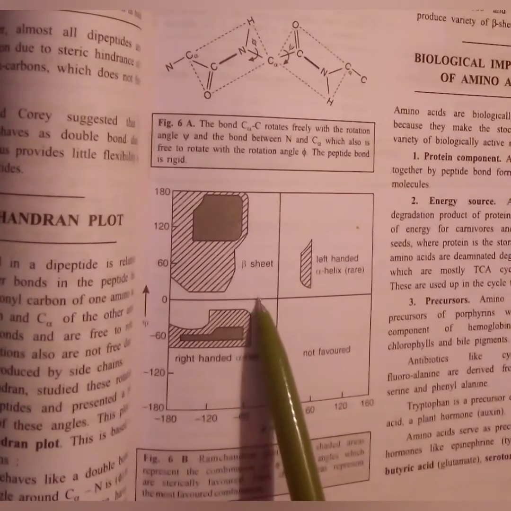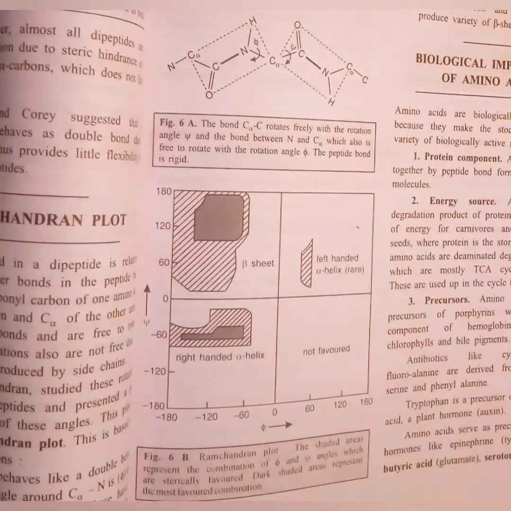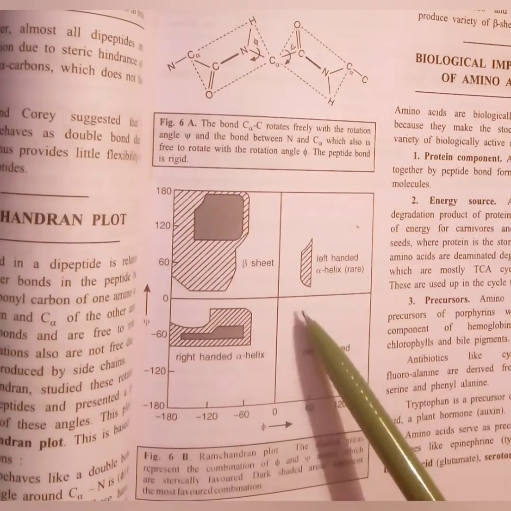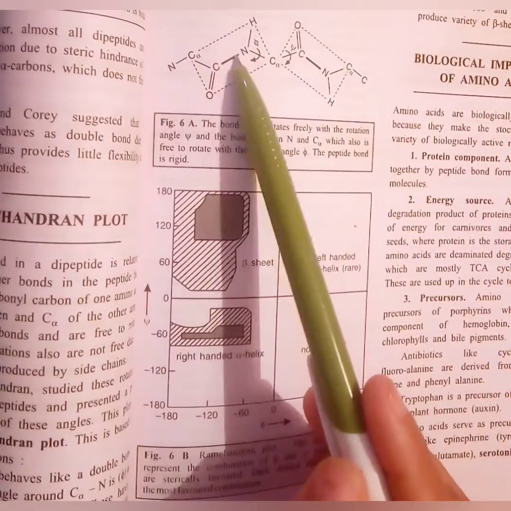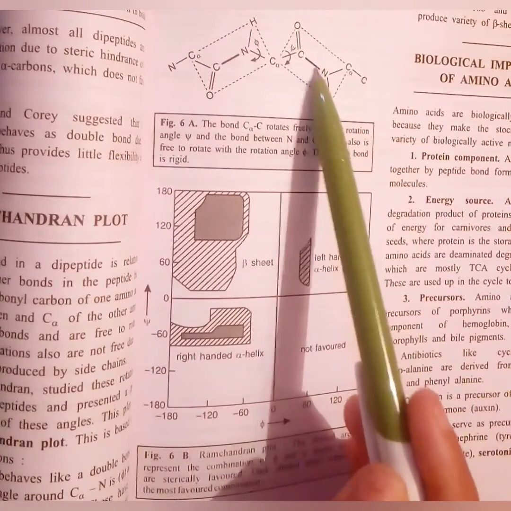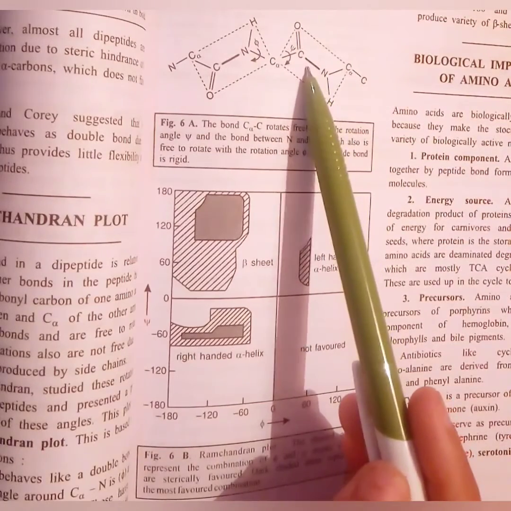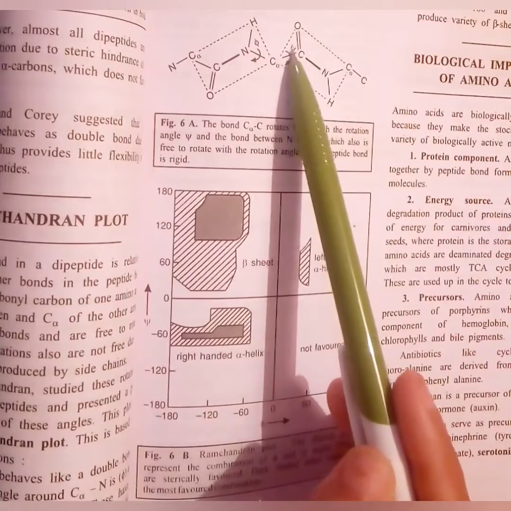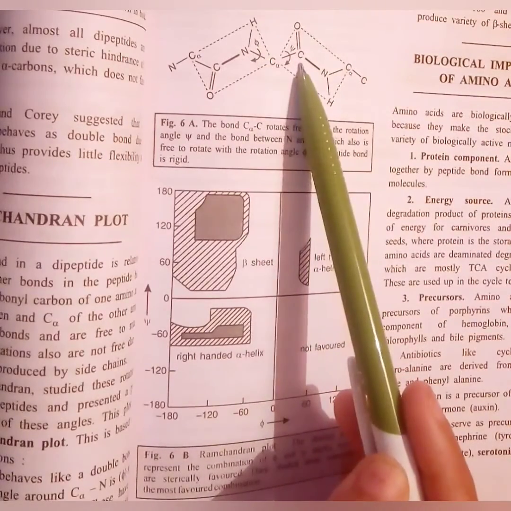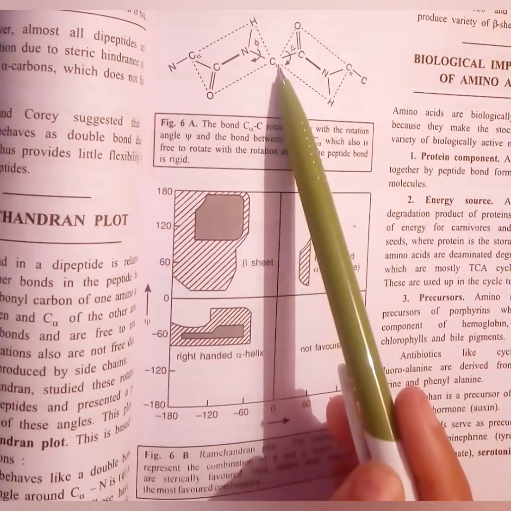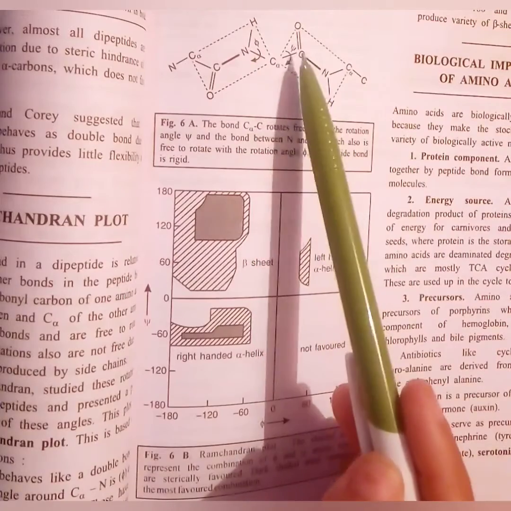His assumption was that when he studied these bonds, there are many assumptions given by him, such as the peptide bonds. These peptide bonds act as double bonds, and the rotation is possible around only these two, that is the C alpha and nitrogen, and also C alpha and carbon.